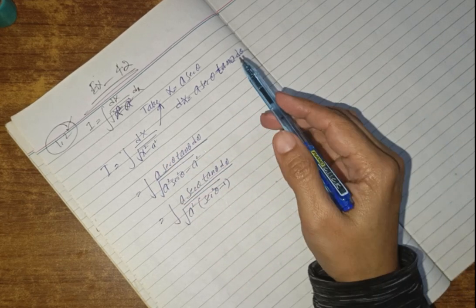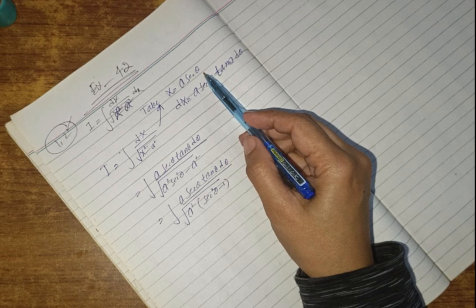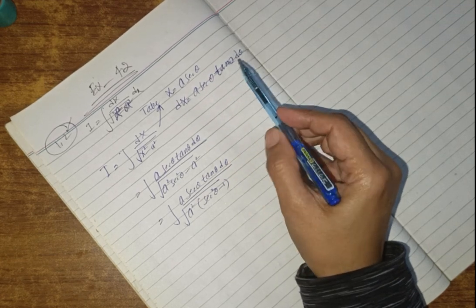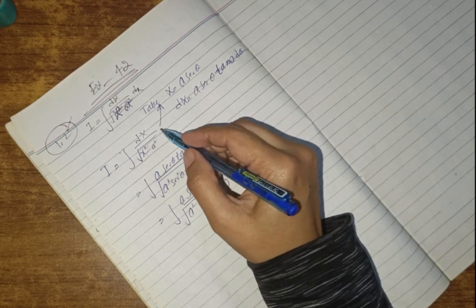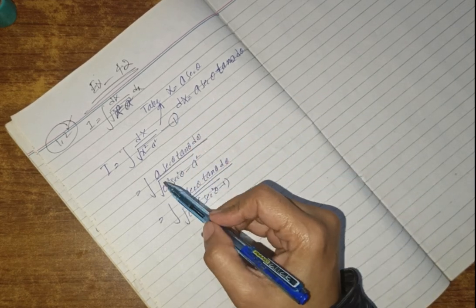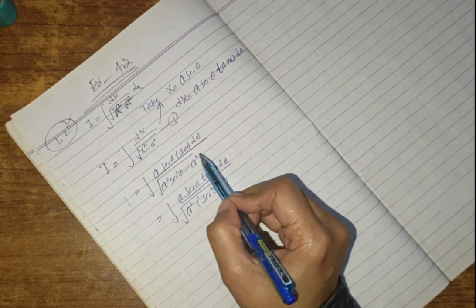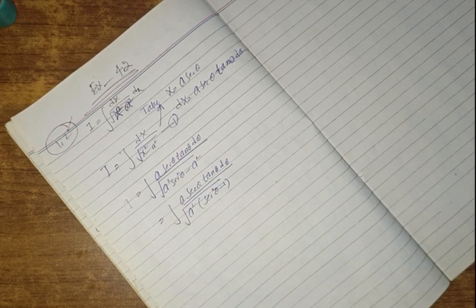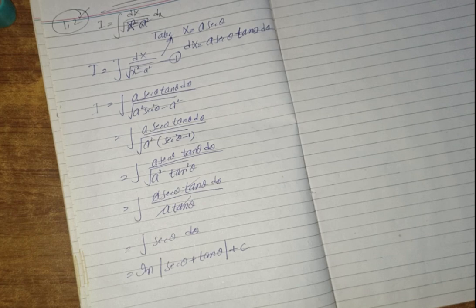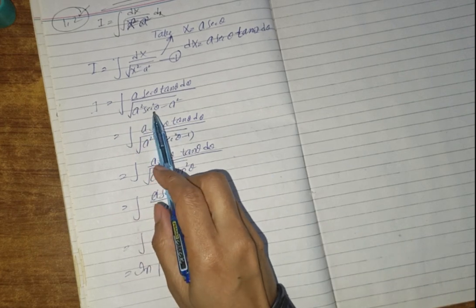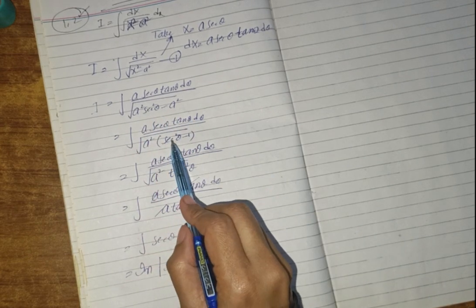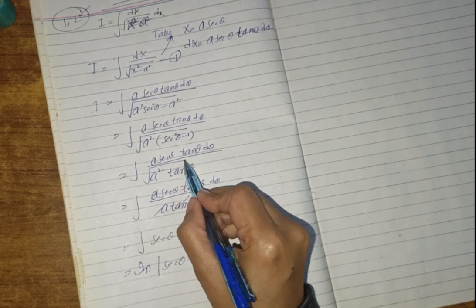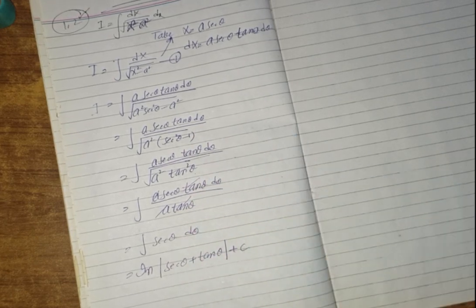So we take a substitution x is equal to a secant theta for this particular question, and dx is equal to a secant theta tan theta d theta. Put all these values in this expression. We have I is equal to a secant theta tan theta d theta over the square root of a square secant square theta minus a square. After simplification, if we take a square as common, we have secant square theta minus 1, which is equal to tan square theta.